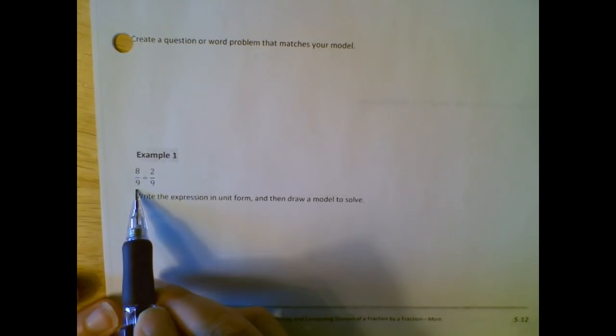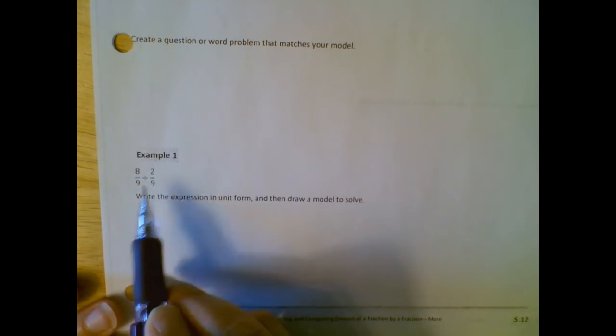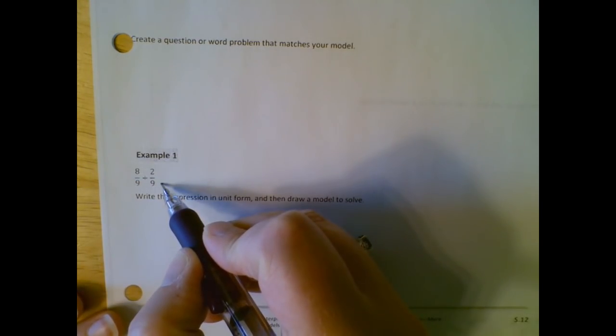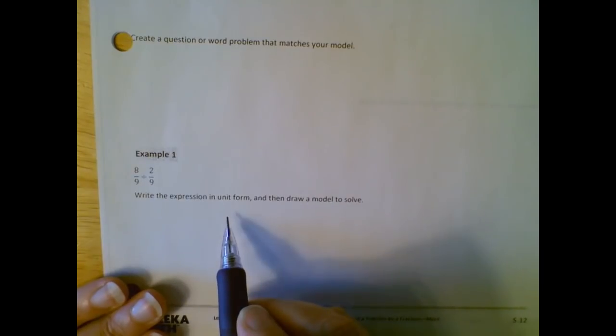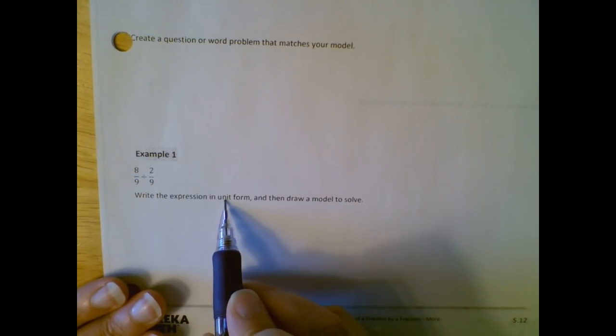So they give us 8/9 divided by 2/9, and I can think of this as 8/9 broken into groups of 2/9. I really like dividing fractions that have the same denominators. It really is something I can visualize and I can see it, and I can therefore figure it out really easily. So they wanted to point out the unit forms.